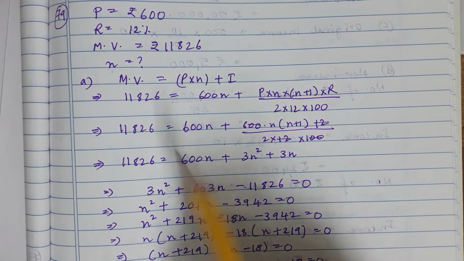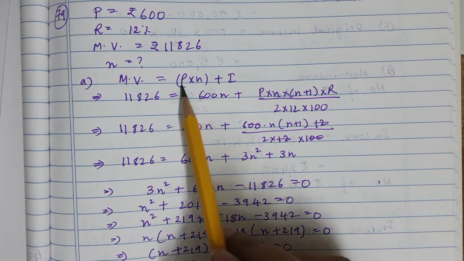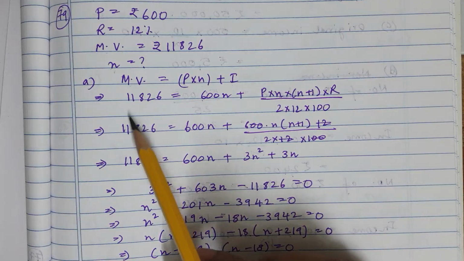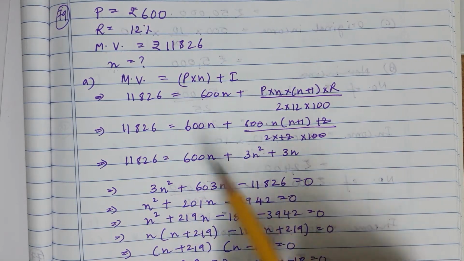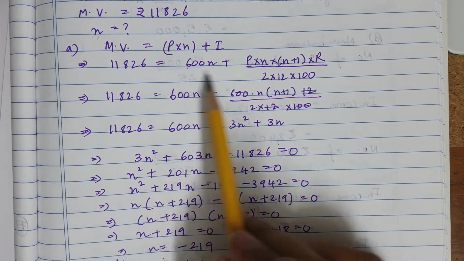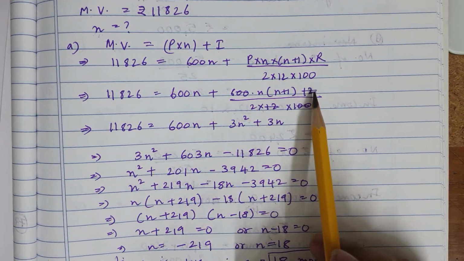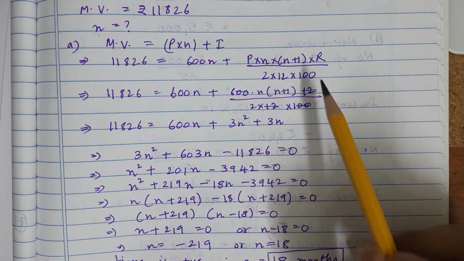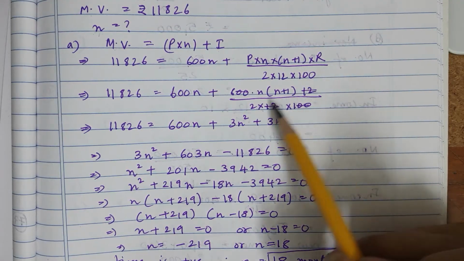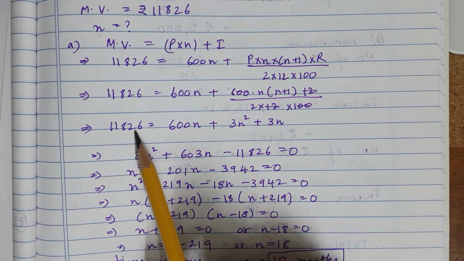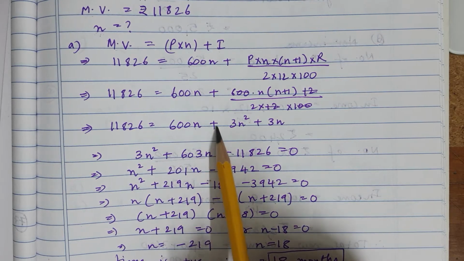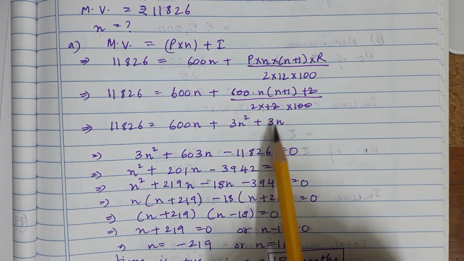I can look at the formula for maturity value, which is P into n plus I. Then if I substitute the values, n is unknown, everything else is known. So if I put that in the formula, I get this equation. Then if I carefully cancel out the common factors, I get 11,826 equal to 600n plus 3n square plus 3n.